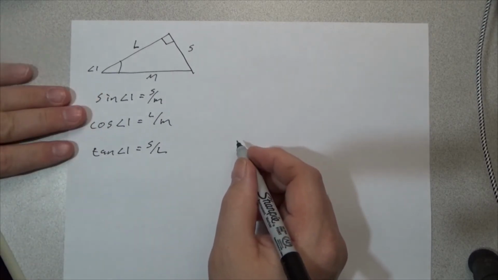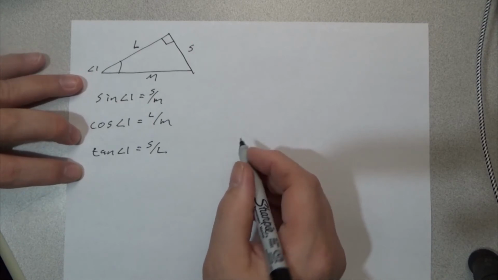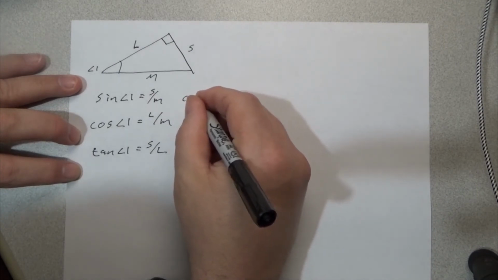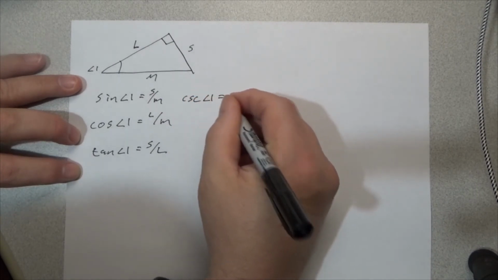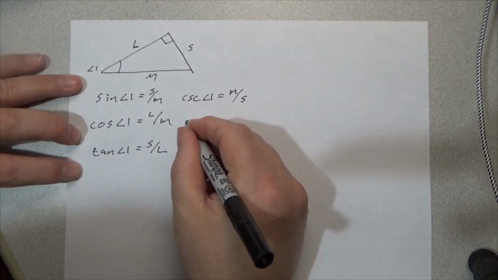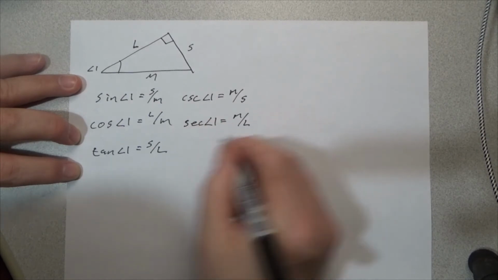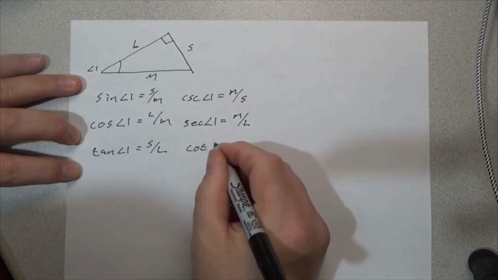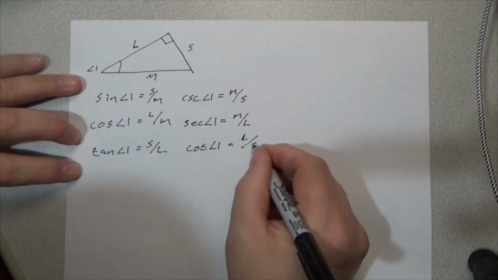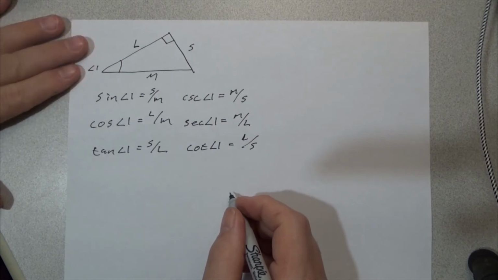So those are the 3 main ones. These are the 3 that you would use in your calculator as well. And then, of course, the inverses of those: cosecant of angle 1 will be equal to M over S. Secant of angle 1 will be equal to M over L. And the cotangent of angle 1 will be equal to L over S. So those are the 6 trig functions for this triangle right here.